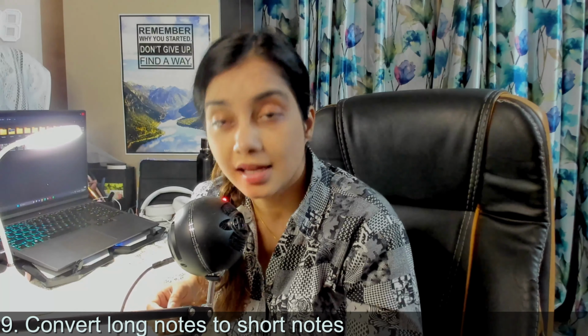Point number 9, convert your long notes into short ones. When you make notes, a lot of the times we tend to put in a lot of unnecessary data that we can easily write by ourselves, because when we are making notes, our concepts are not that clear, or we haven't really memorized all of the information. By the time the exam time comes around, you have memorized a lot of the information, and you don't want to go through those tedious lines and lines and lines of notes. So the best way is, when you're revising the notes, not the day before exam, like a month before, or once you've studied, you come back for a revision.